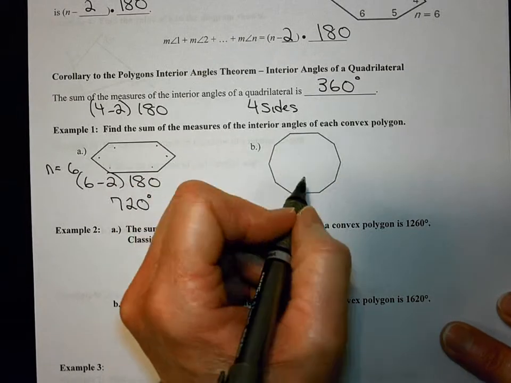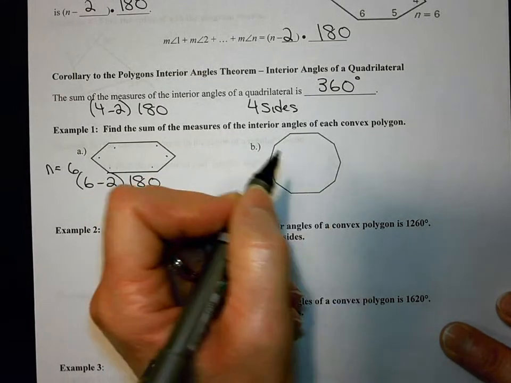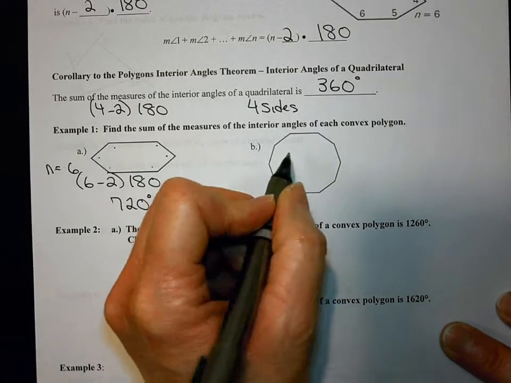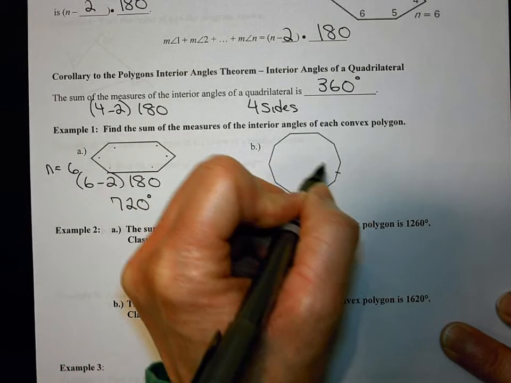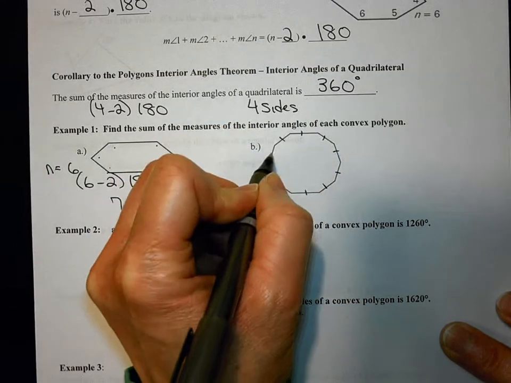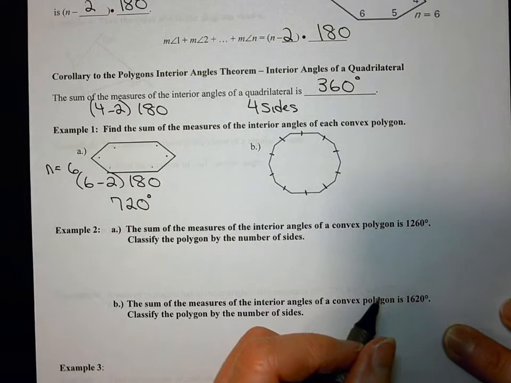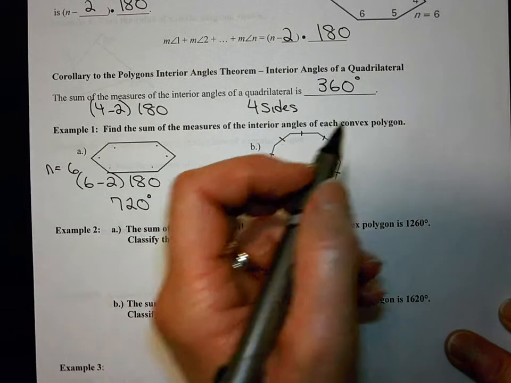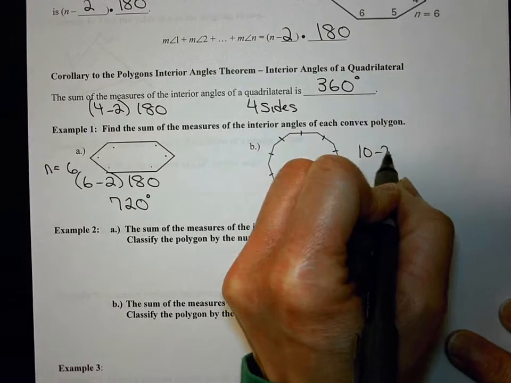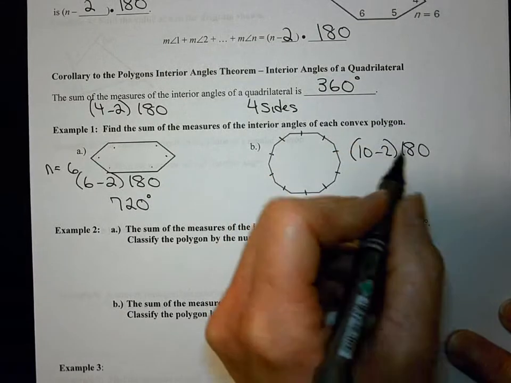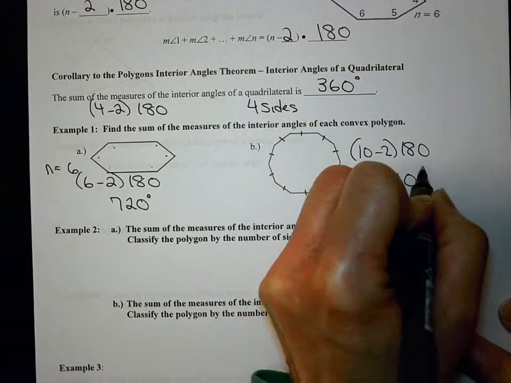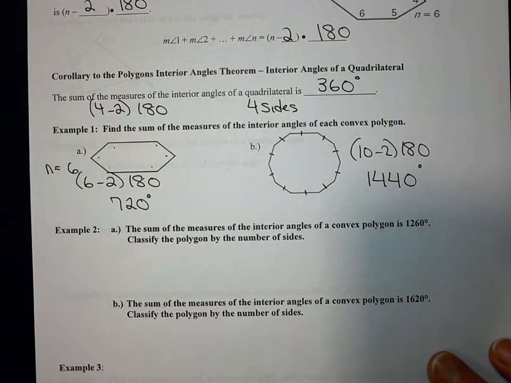Okay, same thing with this one. It's a little hard to see, so it might be easier to mark your sides instead of your angles, because remember the sides equal the angles. So 1, 2, 3, 4, 5, 6, 7, 8, 9, 10. There are 10 sides and 10 angles. So we're going to go (10 minus 2) times 180, or 1,440 degrees. So that's the first idea for section 8.1: if you need to find the measure of the interior angles, you just do n, or count the sides, minus 2 times 180.